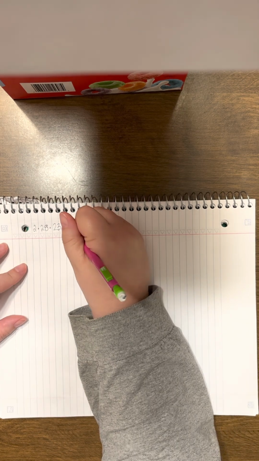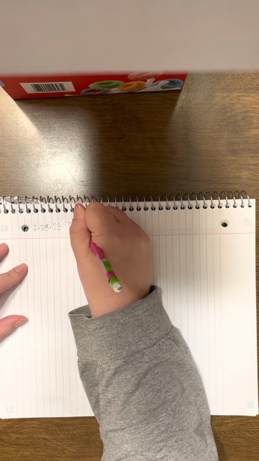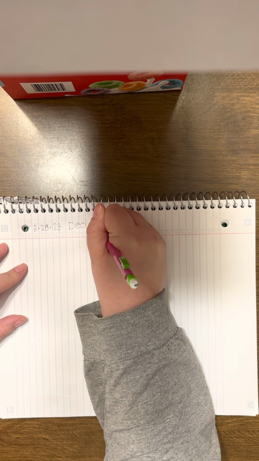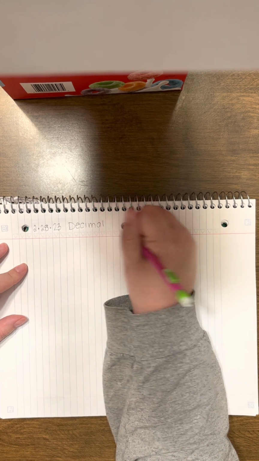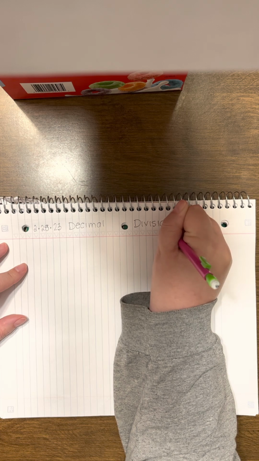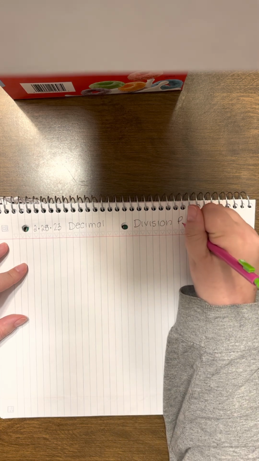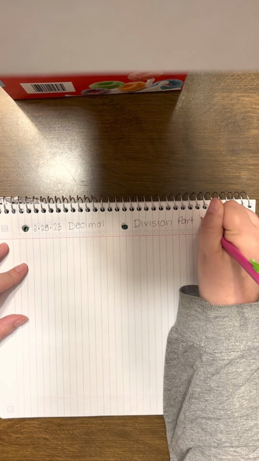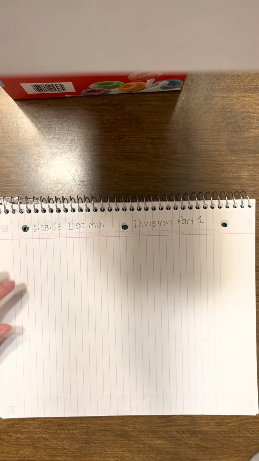And it's titled Decimal Division Part 1, because there's 2 parts.